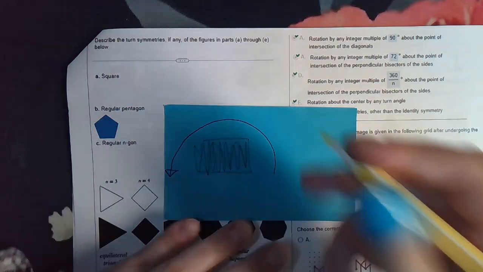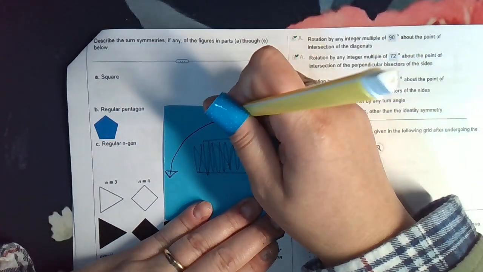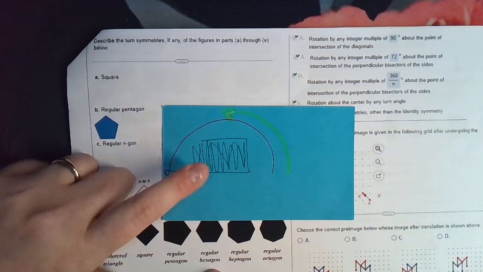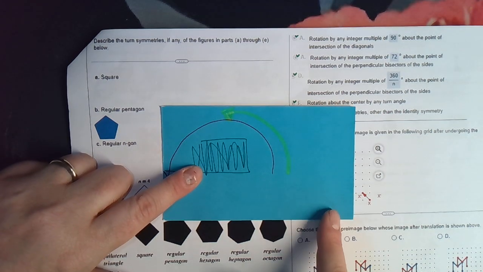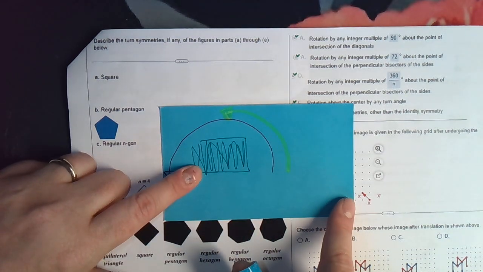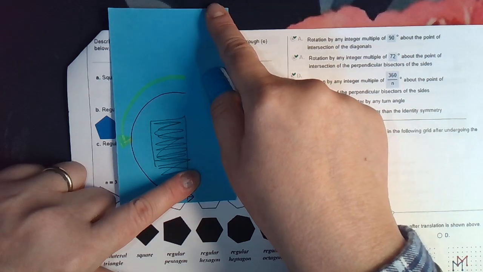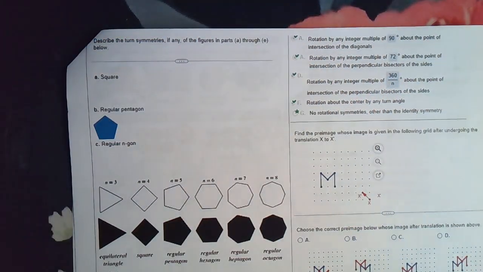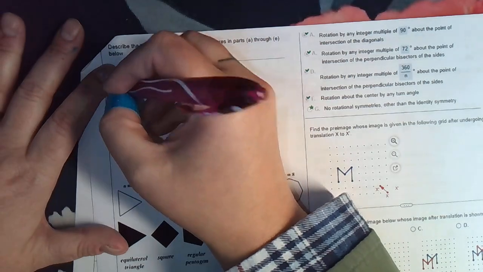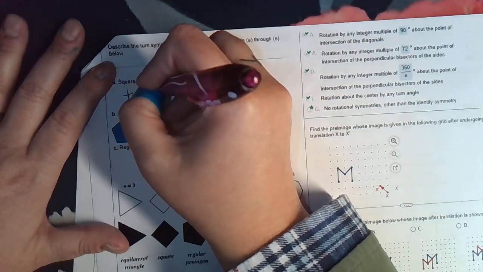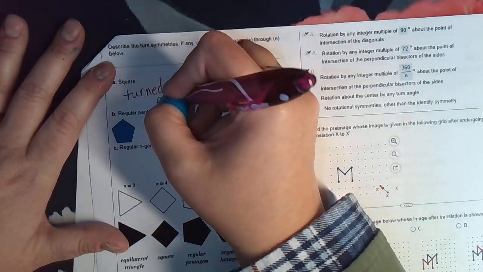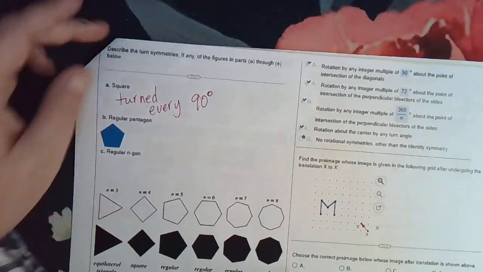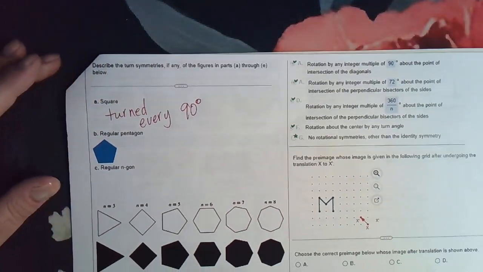Okay, so I can definitely turn it 180. Let's see if I can just turn it half of that, or 90, and get the same picture. So I hold down this bottom left, and let's remember this is a square. I turn it 90 degrees, and hey, I have the same picture. So a square can be turned every 90 degrees, and it'll look like the same picture.